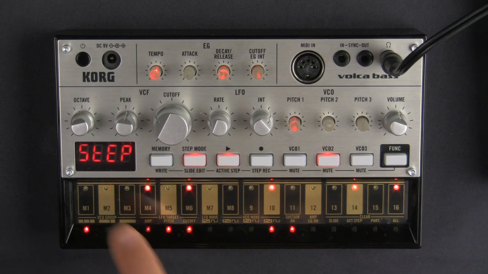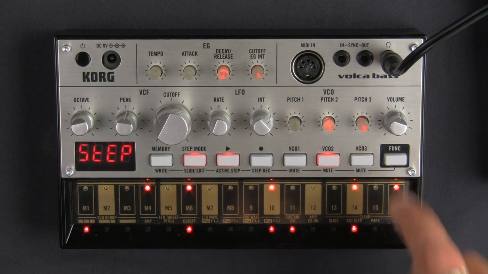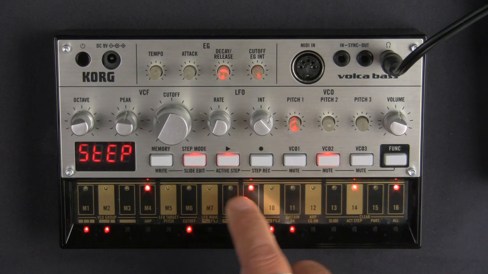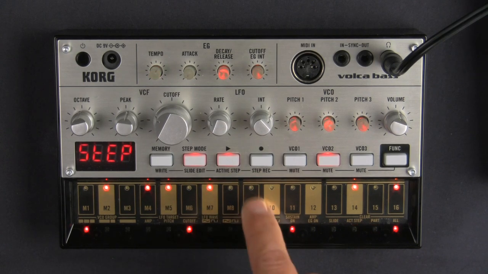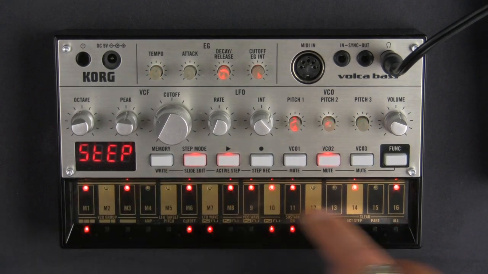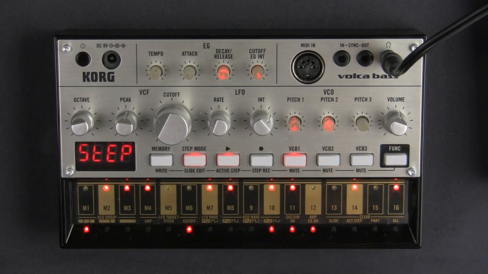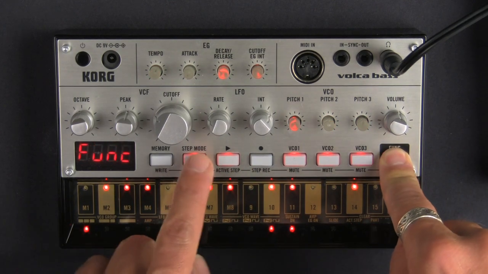You can decide which steps are playing in each of the individual oscillators. This is where, you know, those invented notes that it kind of does can create some random and interesting outcomes. And of course, you can also choose to slide between these notes.